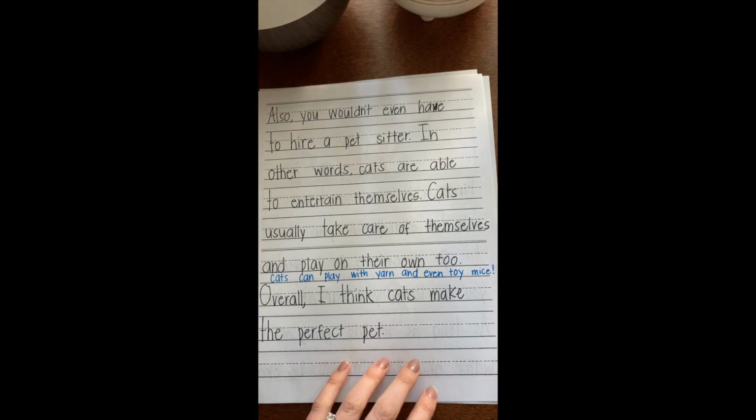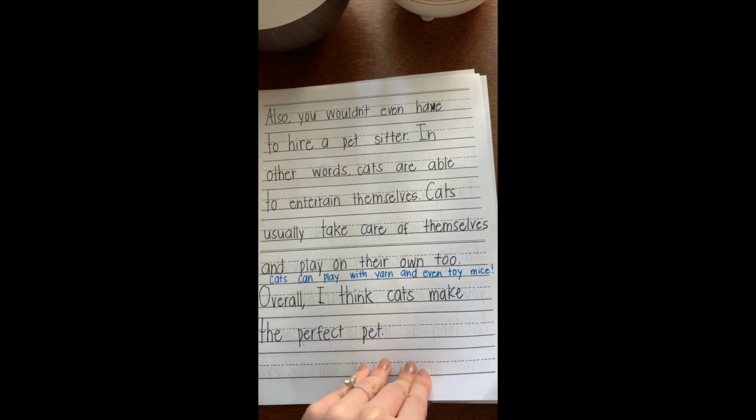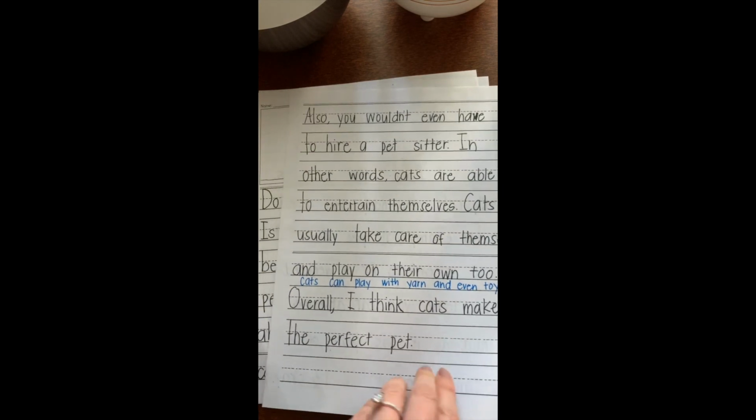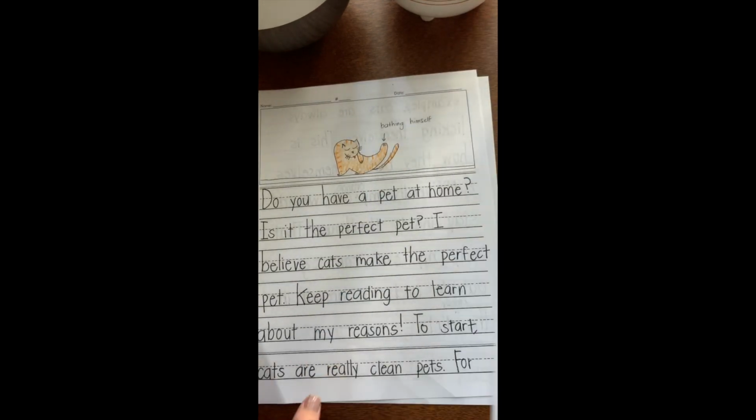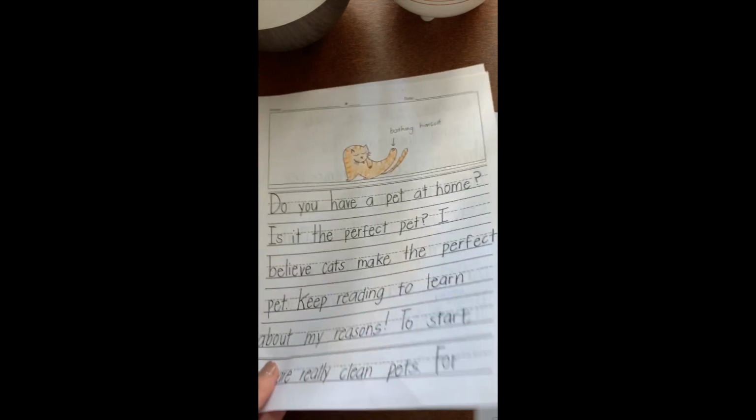Okay, all right, writers, so as you are writing today, make sure you go back and think of those describing words that you can add to your writing so it can add color to your writing.